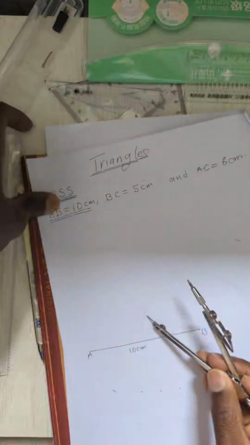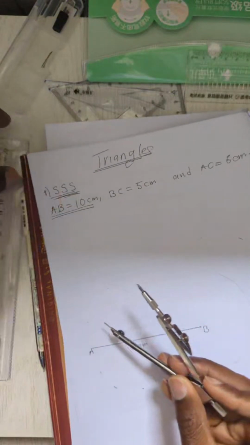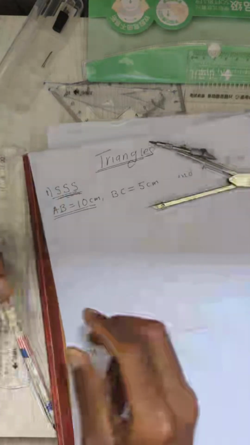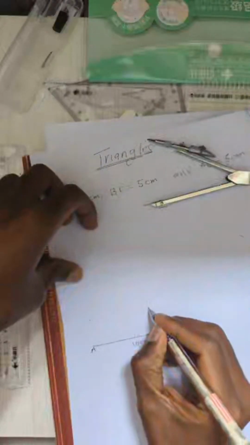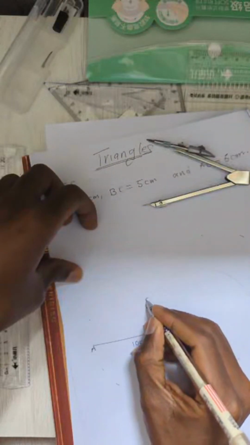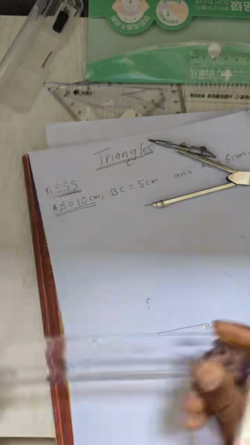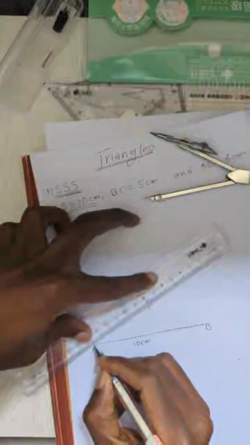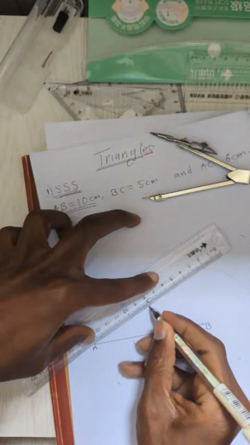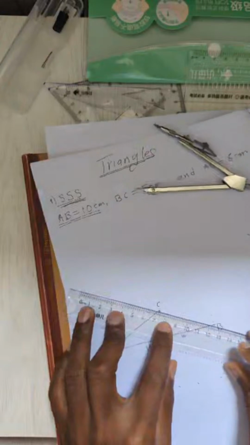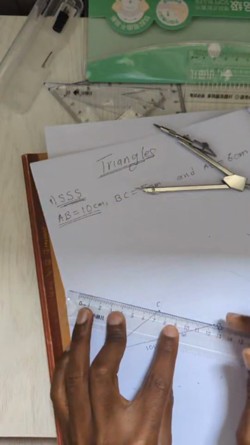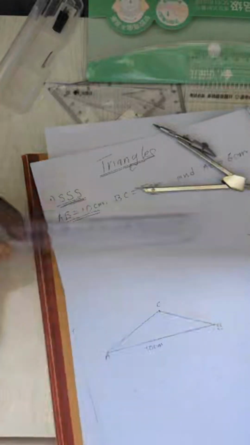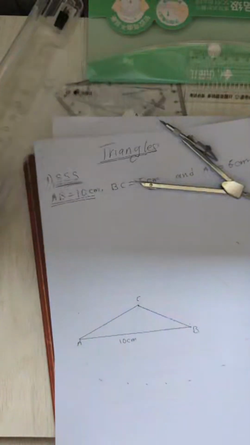So where the two arcs are meeting, that's where C is. This is our C. Next is just to connect A and C like so. Not nicely done, but yeah, we have got a triangle here.